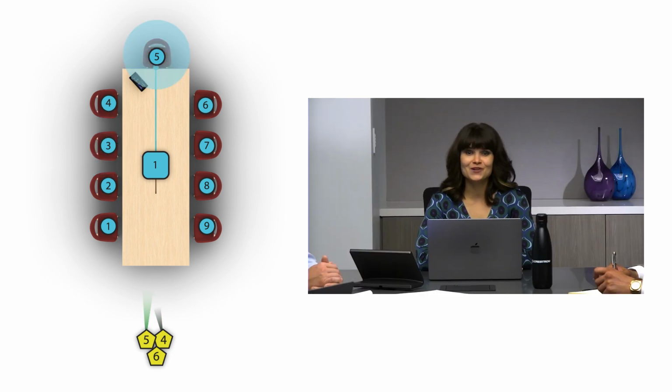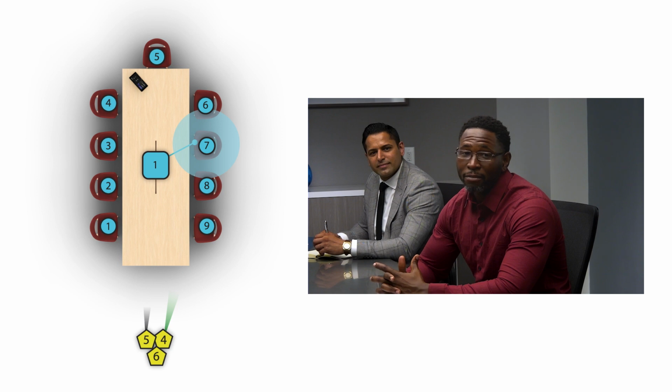Now that I'm talking, you see Automate VX has taken the data from the microphone to make sure the right camera is directed at me. No matter where I am in the room, this technology knows to put me in the spotlight, because I'm the one talking. And it happens automatically without lifting a finger.